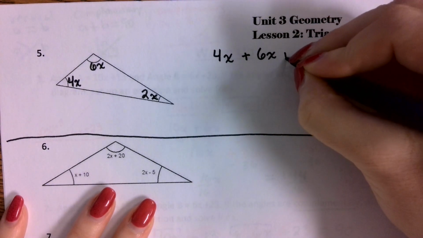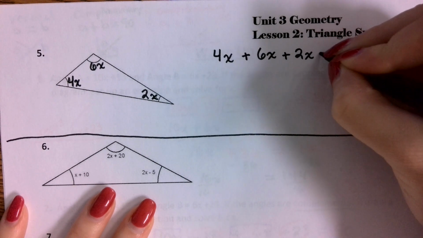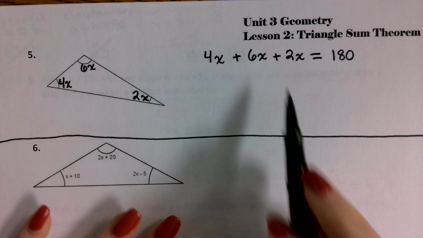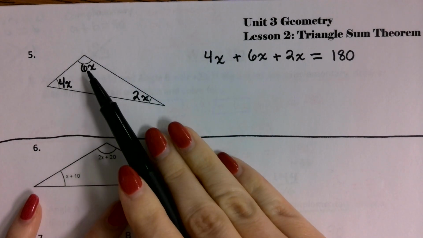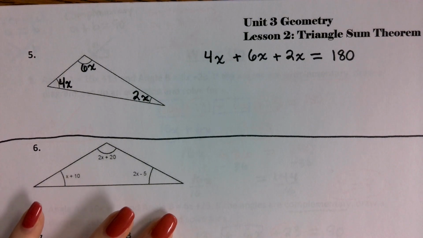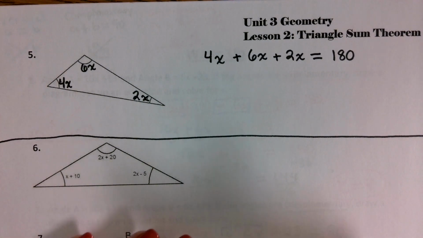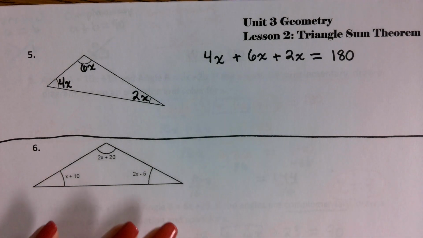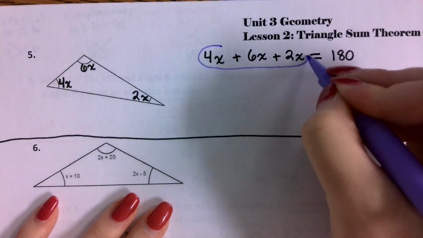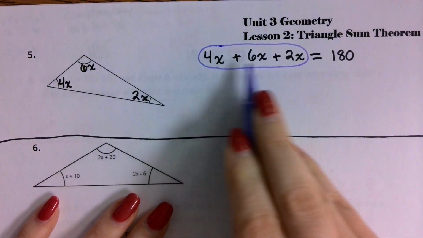What does it always set equal to for a triangle? 180. It's always set equal to 180. We just take each one of these angles and add them together and set it equal to 180. We still have to focus on combining like terms first. It happens to be that all of these are like terms because they all have the variable x.